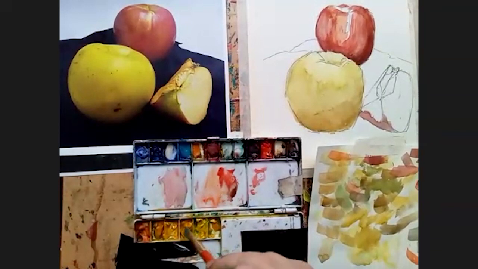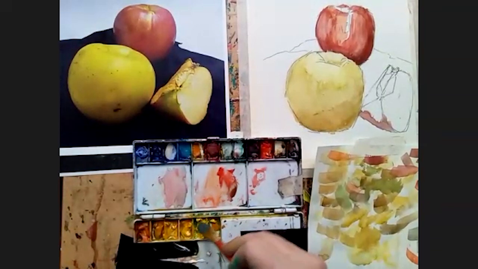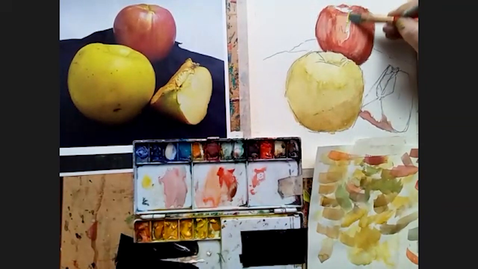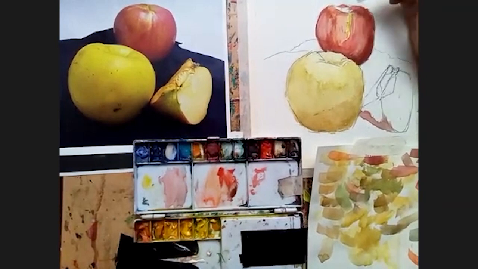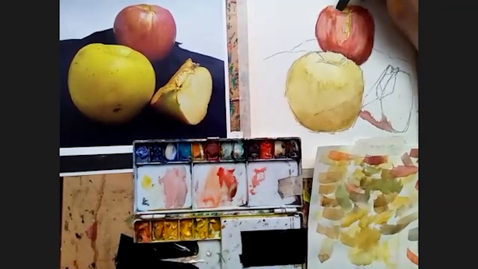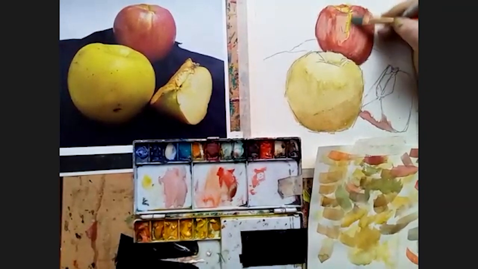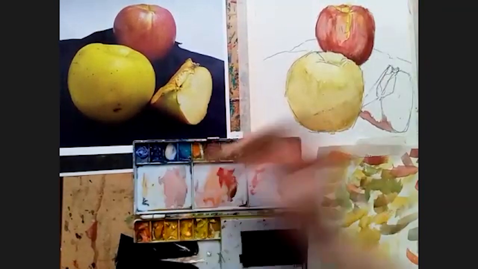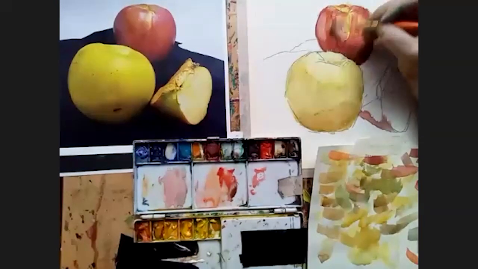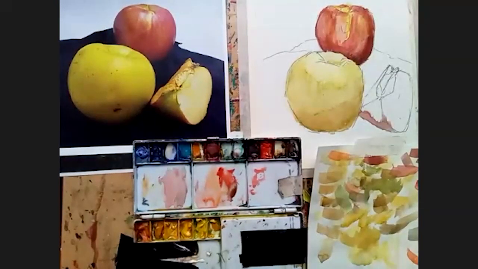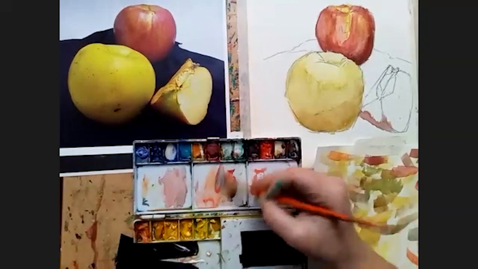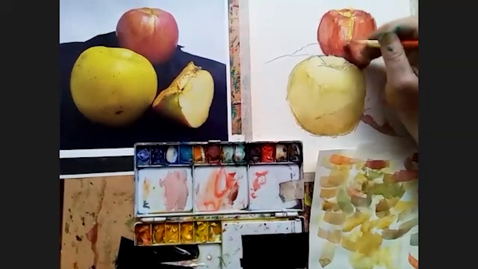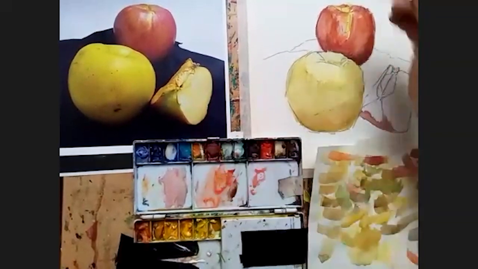I'm going to go in with just plain yellow here, in this little edge here. That's yellow. And up here. Then I'm going to brush the yellow in over the red in some places, before I go back in and darken my red.